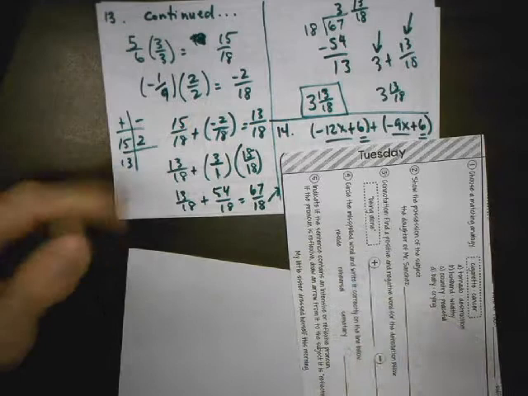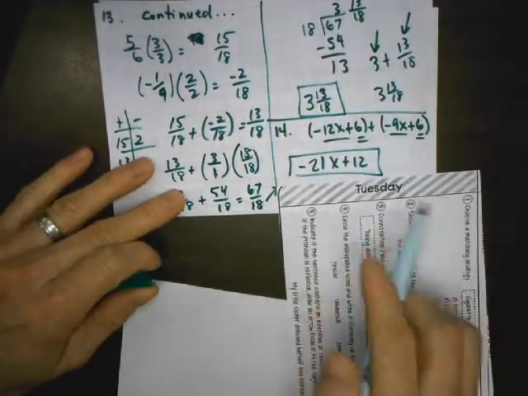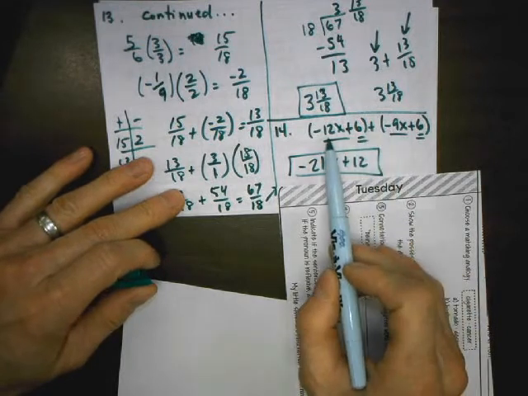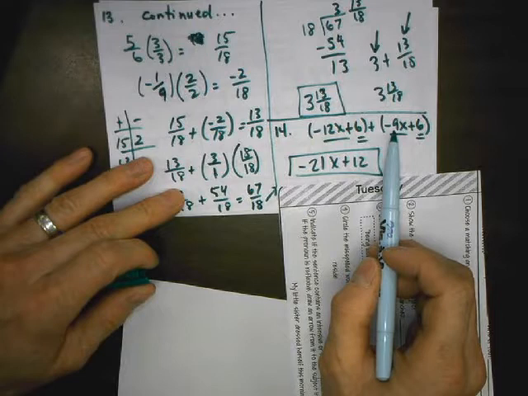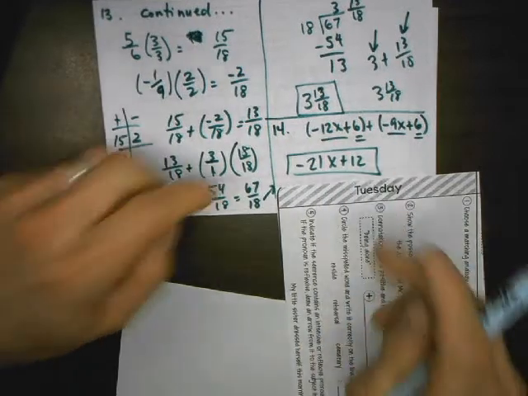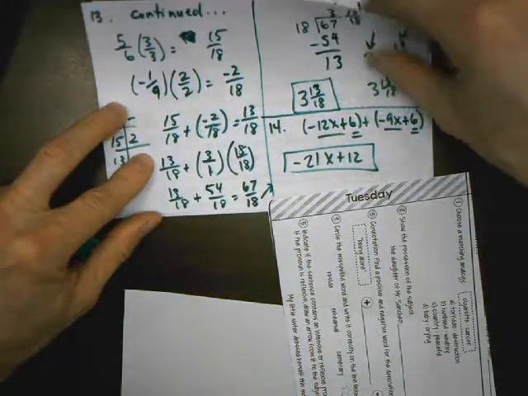Number 14, we have two expressions. There's nothing to distribute because there are no numbers right outside the parentheses, so I just combine like terms. I add my x's together. I have negative 12 and 9 more negatives. Those are on the same team, so I add. Negatives have more because they're all negatives, and 6 plus 6 is 12.